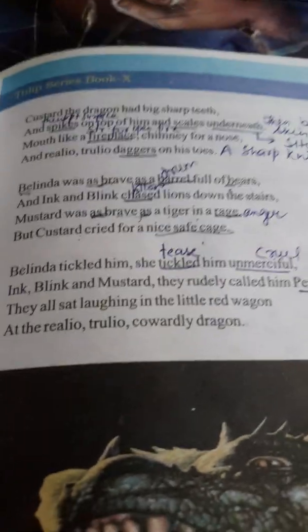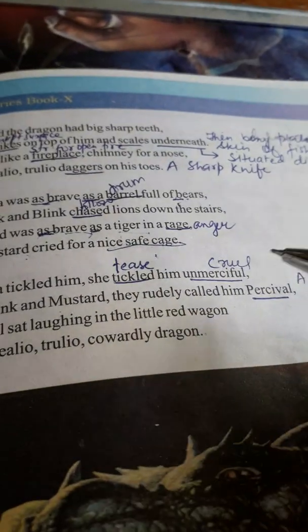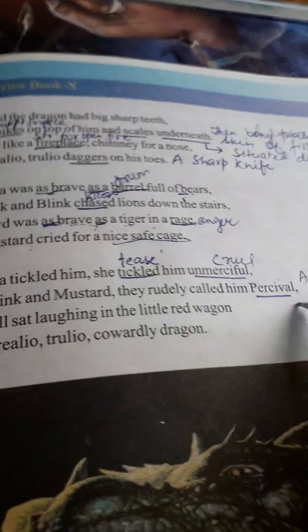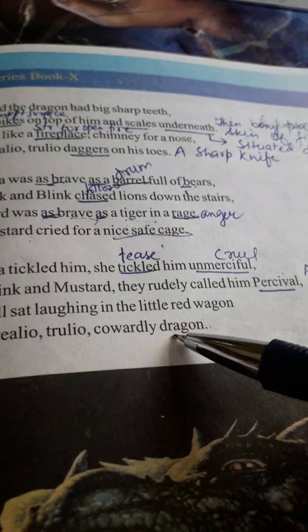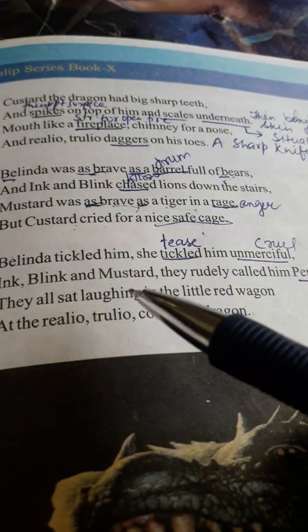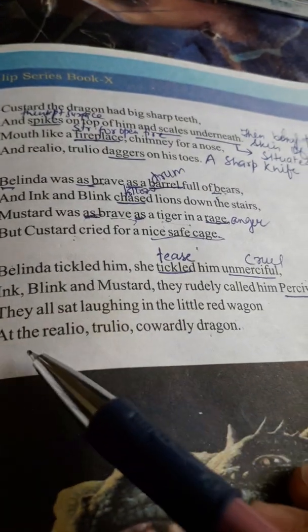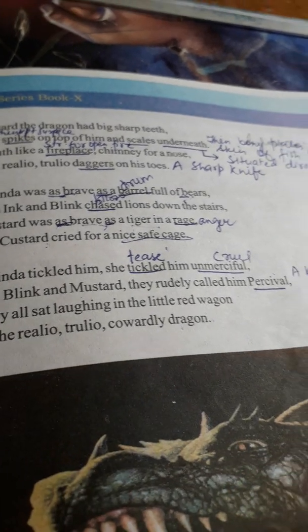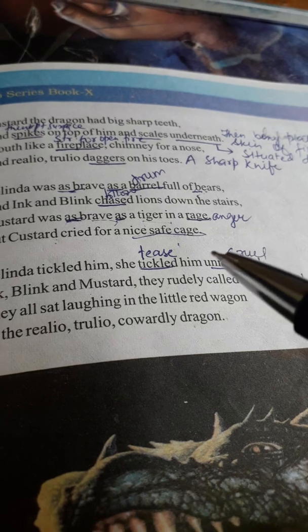Let's come to the literary devices. The literary devices used in this stanza are, firstly, the rhyme scheme. It follows the same rhyme scheme, AABB: unmerciful, Percival, wagon, and dragon. A refrain is the repetition of a sentence again and again. "Ad realio and trulio," this sentence has been used again and again throughout this poem.